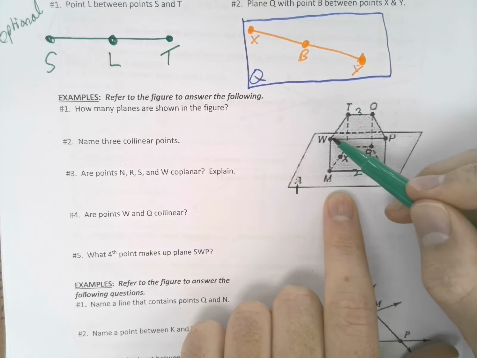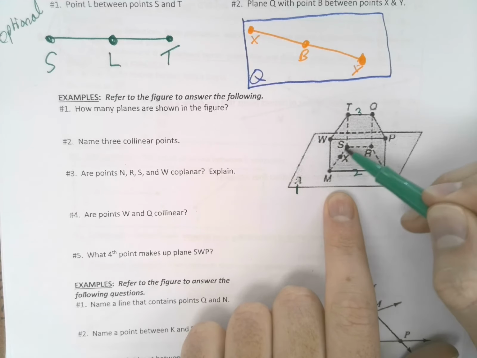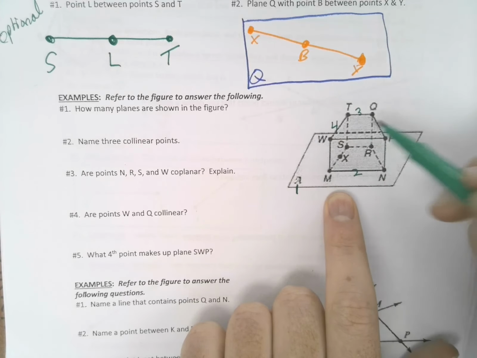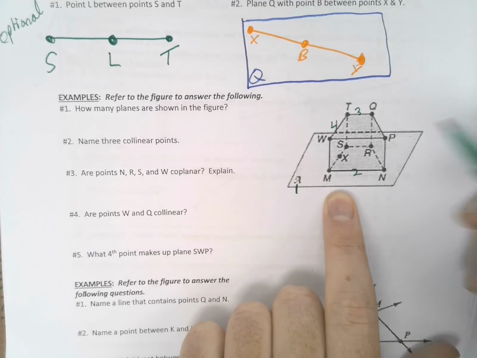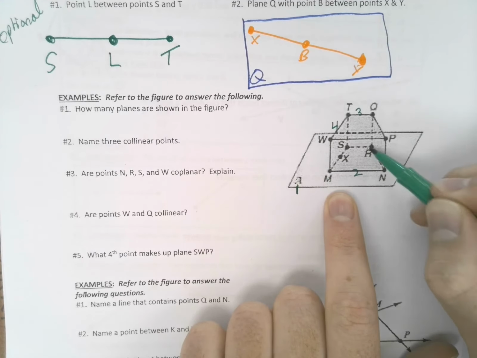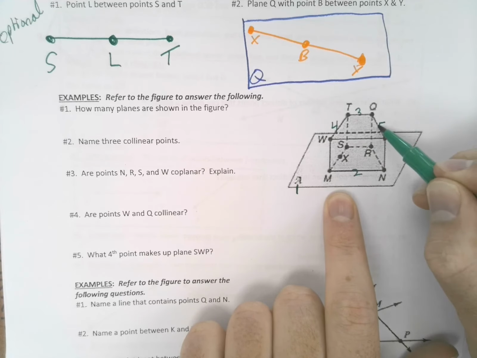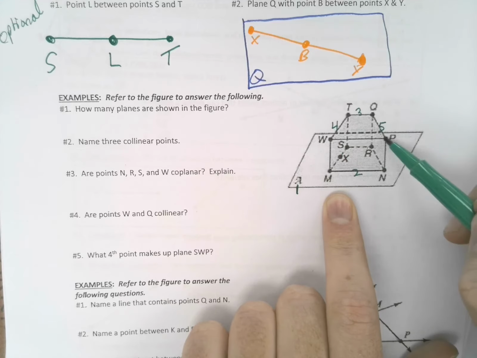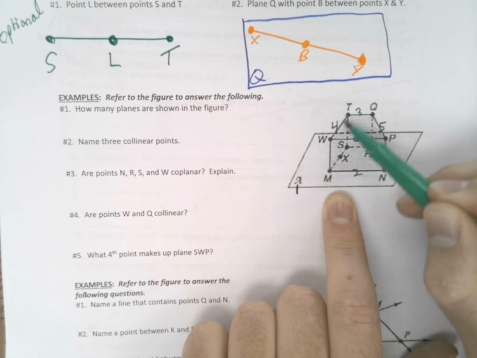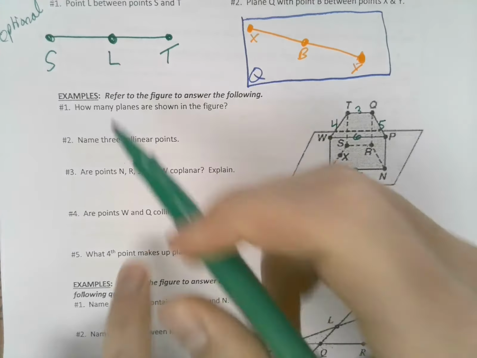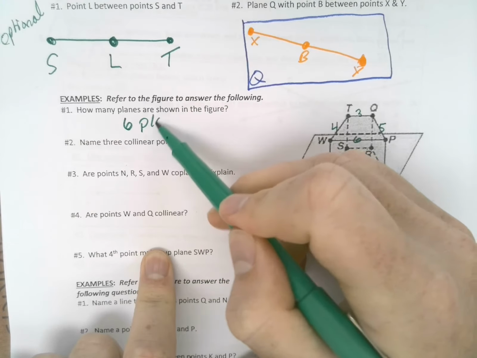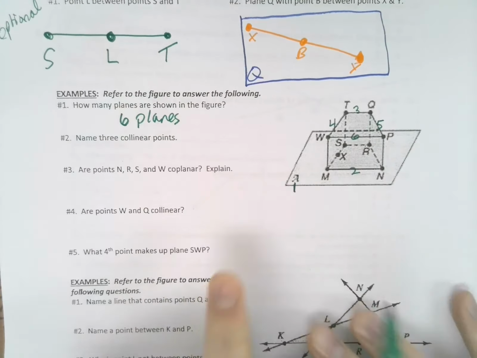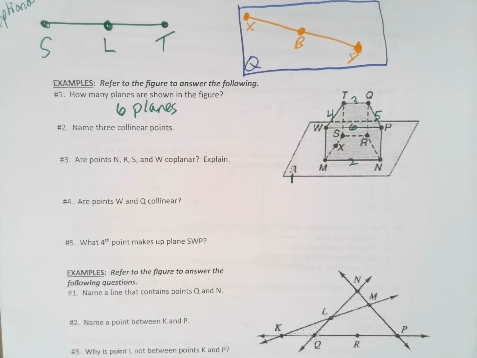We have this side panel, WMST, that's 4. We have QPNR, this right side panel, that's 5. And then we've got up top here, WTQP, that's 6. So we're looking at 6 planes for this three-dimensional figure, and the plane beneath it as well.